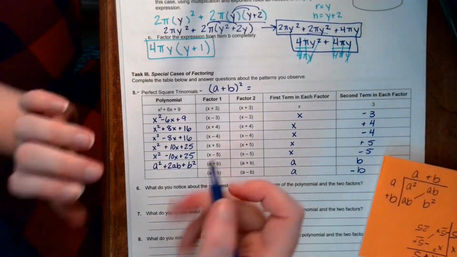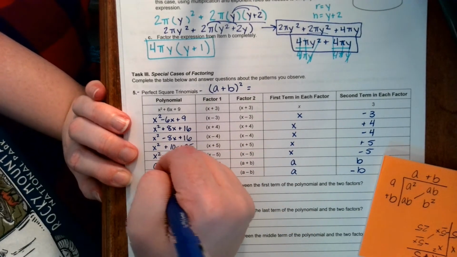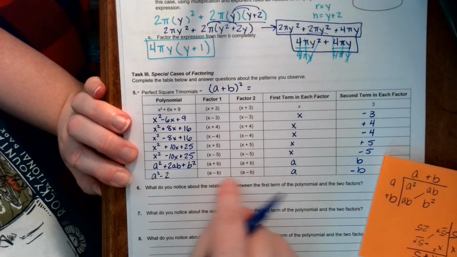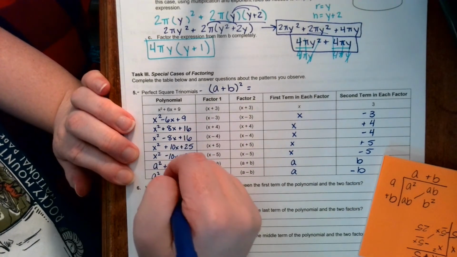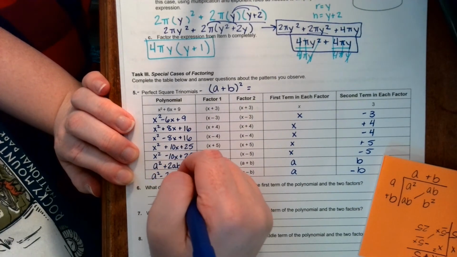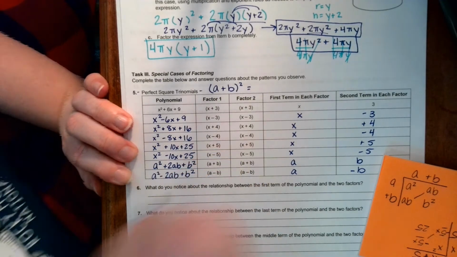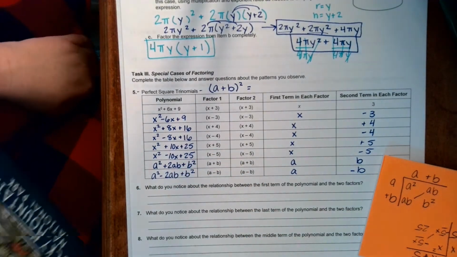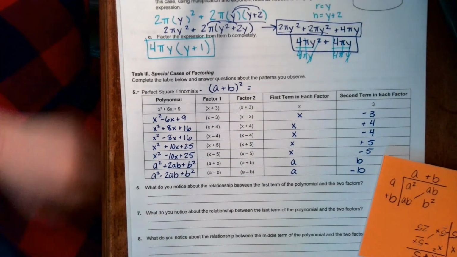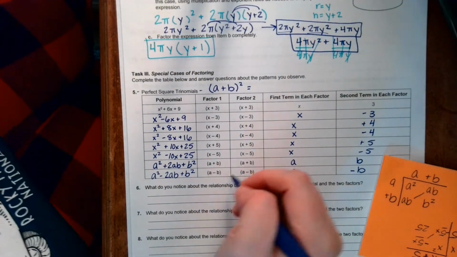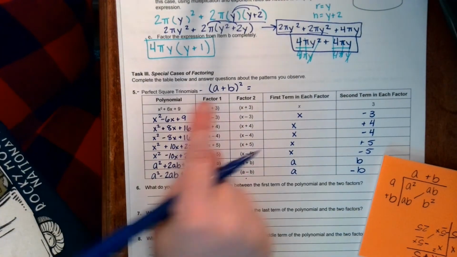And we can assume it's going to follow the same pattern. And if it's a negative, or an a minus b, we'll have a negative ab, or negative 2ab. I was about to say ab squared. Okay, so when we have two of the same factors, we're squaring it.